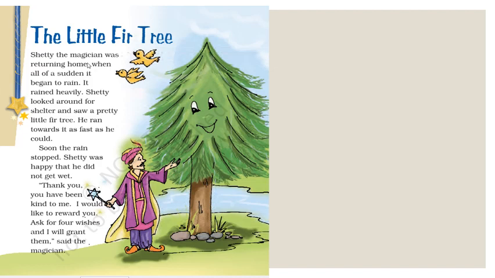Now, let's understand the story. As the story unfolds, we see a magician named Shetty, which means Shetty was a magician. He was a person who performed magic tricks.